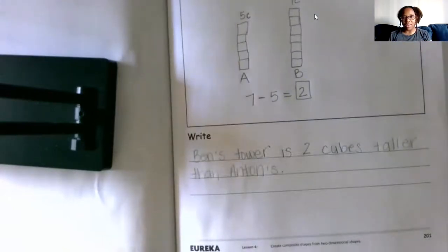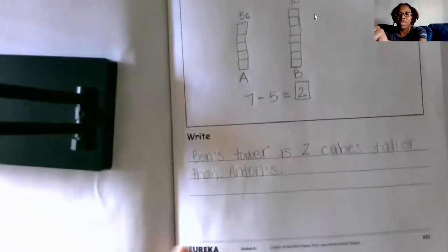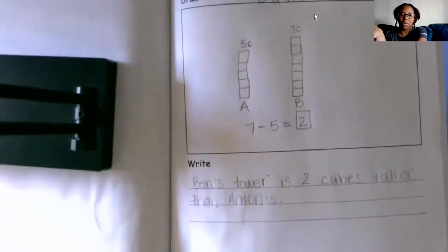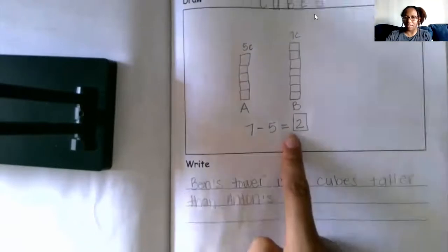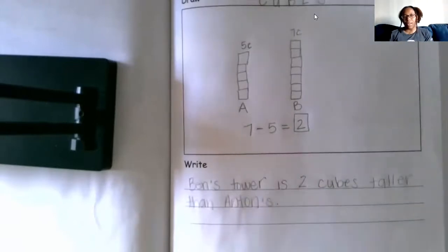All right, scholars. Now we have completed our problem. Now remember, if your picture doesn't look exactly like mine, that is okay. As long as you came up with the same answer as me, we are good.